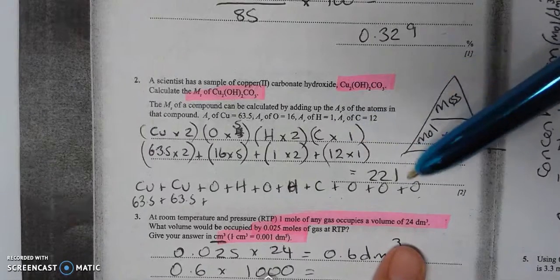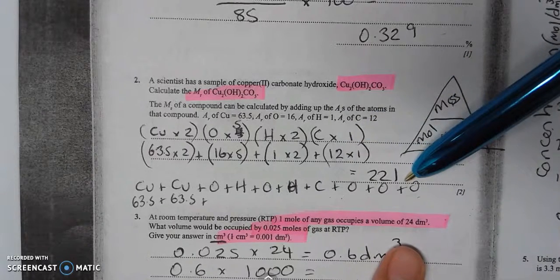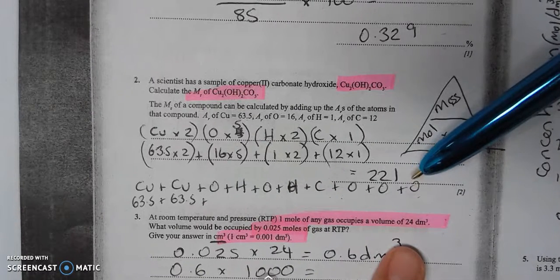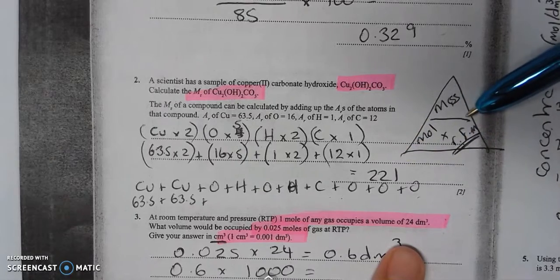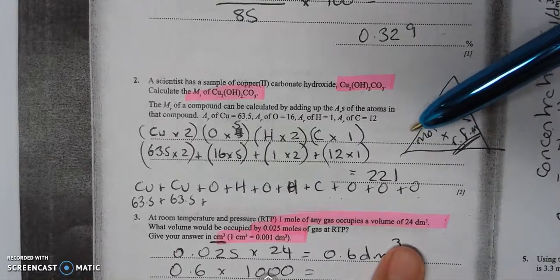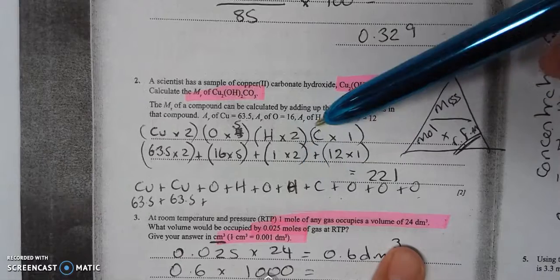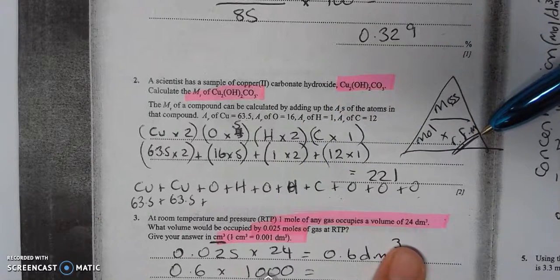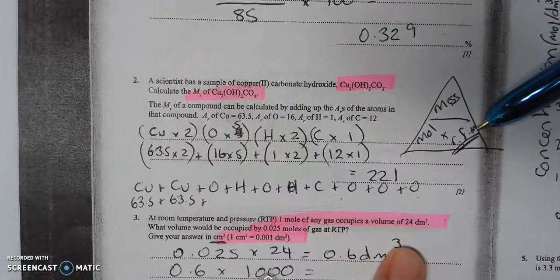So the answer is 221, and that's a straightforward adding up the masses. That's all it means. Relative formula mass just means add up all the masses. Now, the reason I've put this triangle here is because you usually need to do this to put that number into the moles calculation, because that goes over here. The relative formula mass usually goes into a calculation there, just so that you've got that for the future.